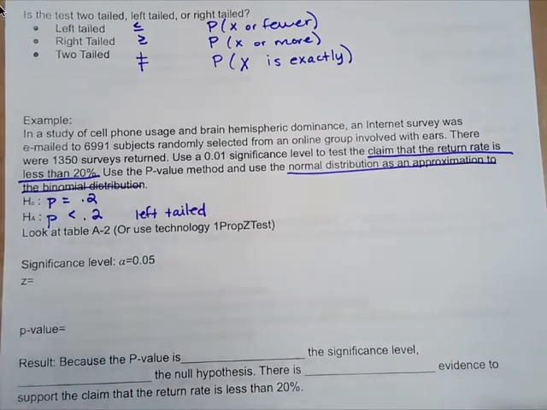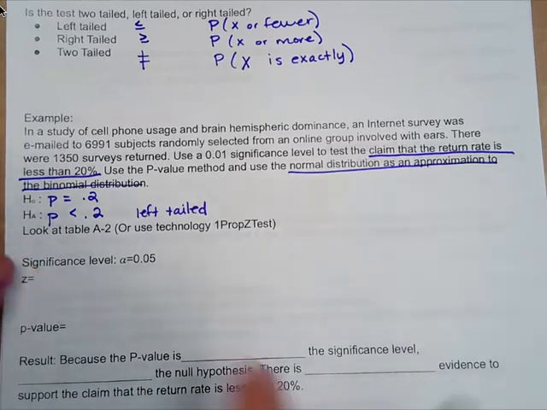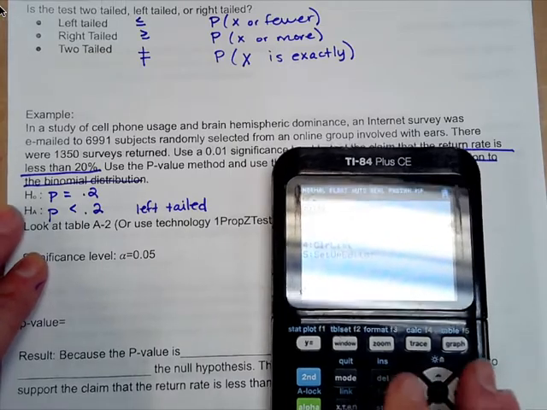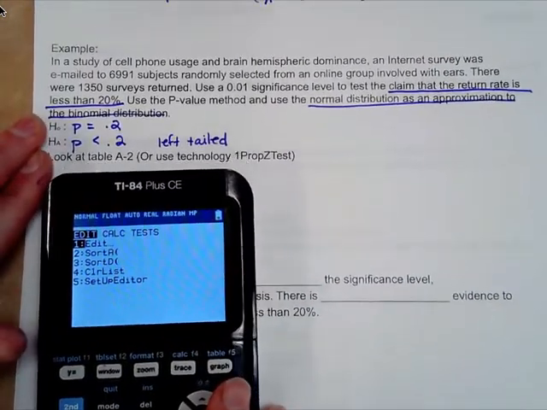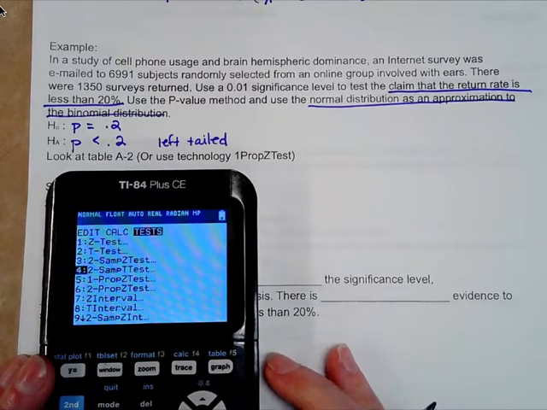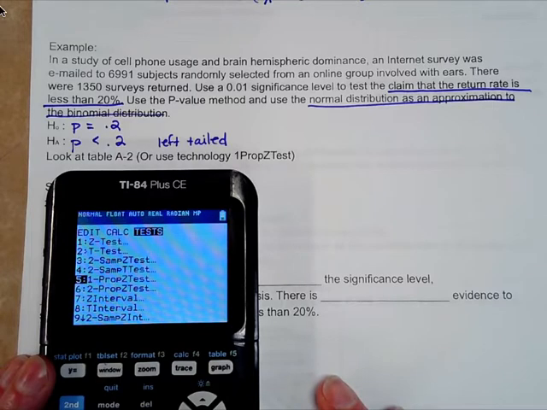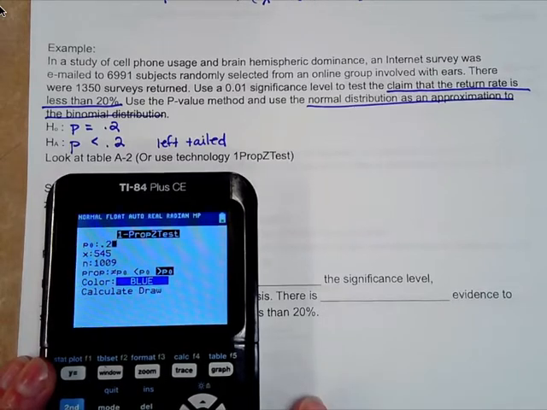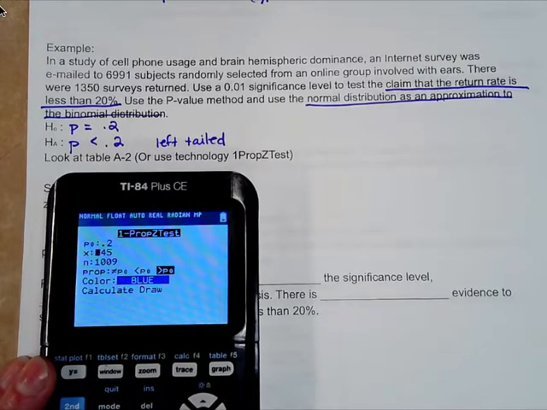Look at the table or use technology. Let's go ahead and use technology. Test, one-prop Z-test. The value that we're looking at is 20%. X is how many were returned, 1350. N is how many were total sent out. We're looking at a less than.